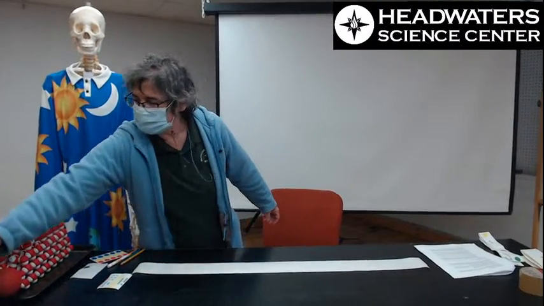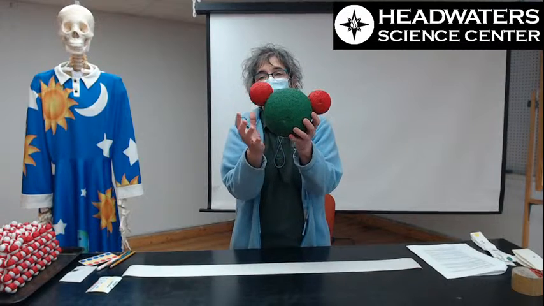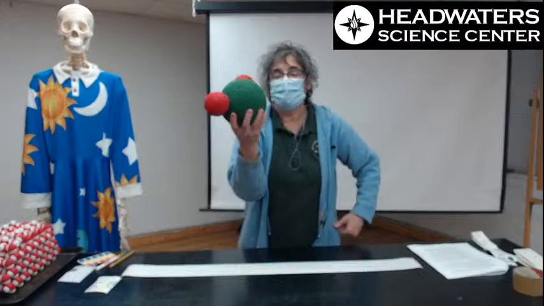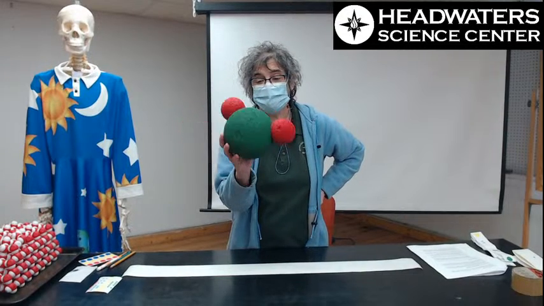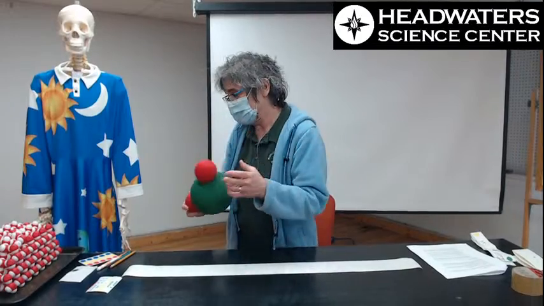This is a model of a water molecule, H2O. Now this would be something that you could not see with the naked eye, of course. So this helps scientists kind of figure out how it all goes together. This is a water molecule.